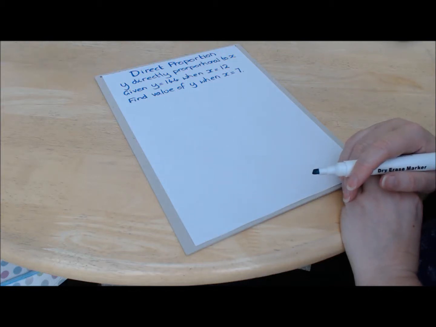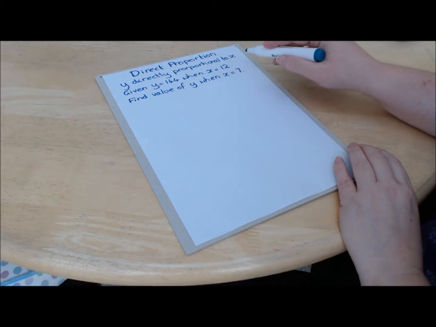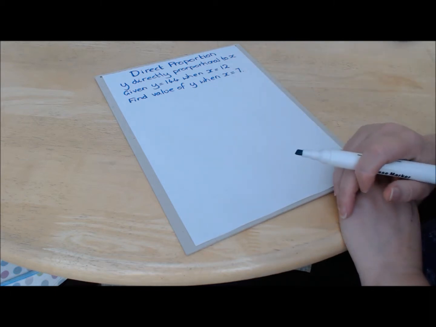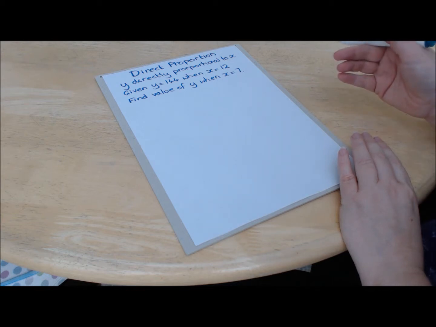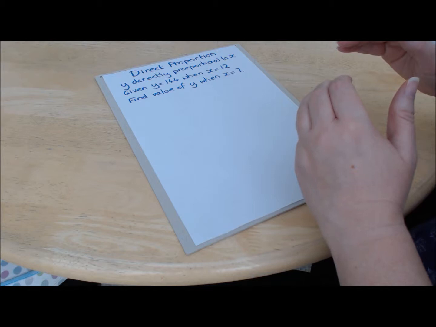So we're going to look at direct proportion here. So what do we mean by direct proportion? Here it says that y is directly proportional to x. What that means is when y increases, x increases. Now what we don't know is exactly how they increase.